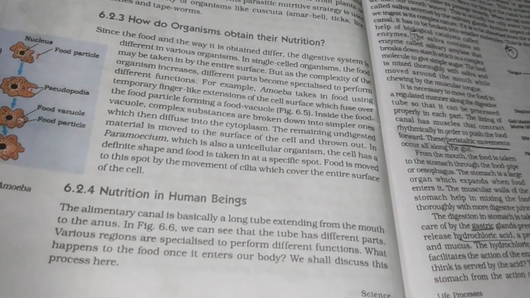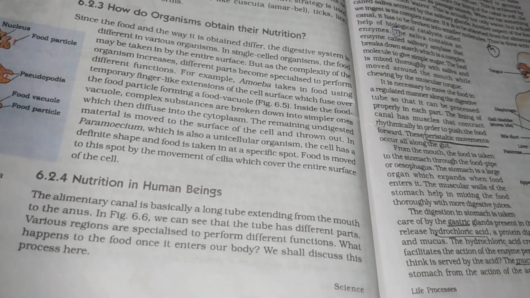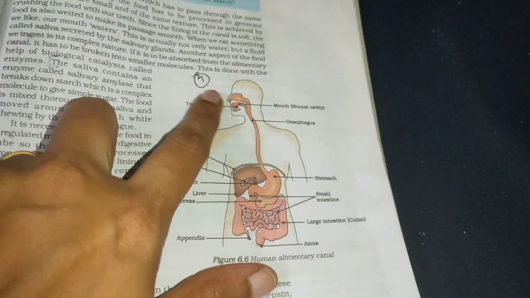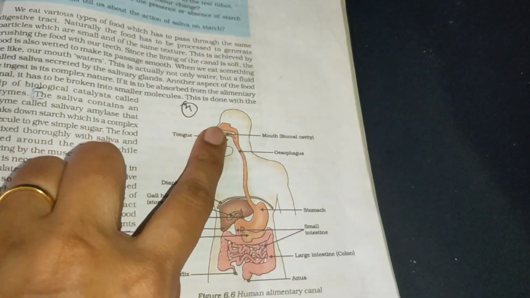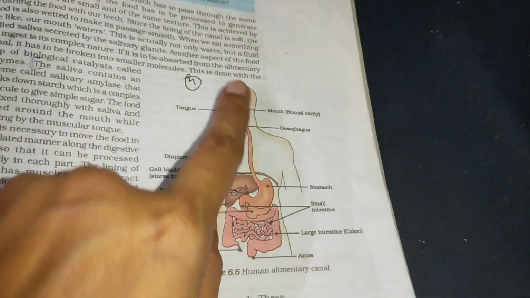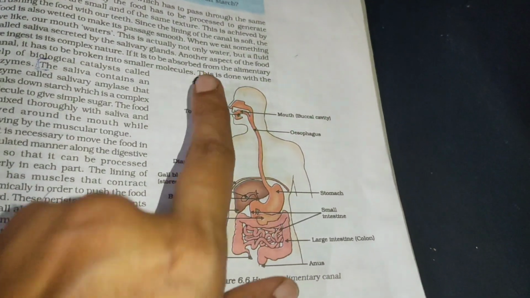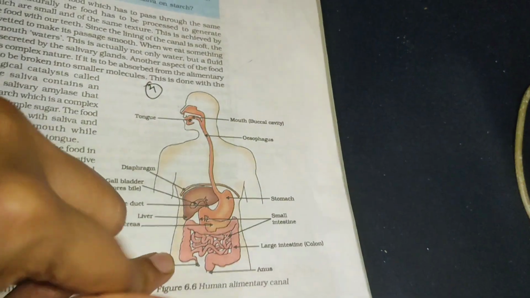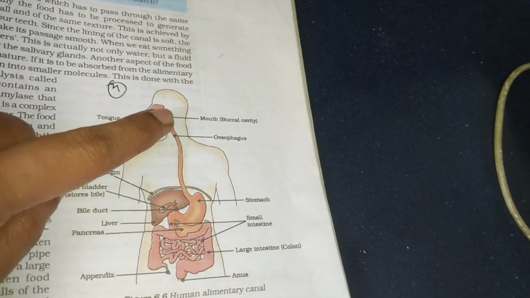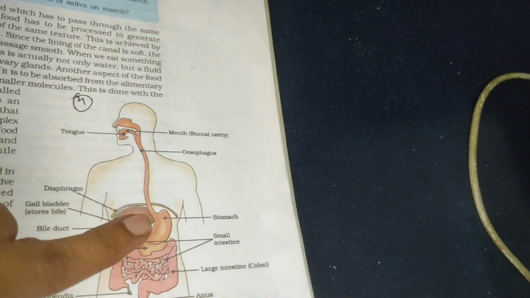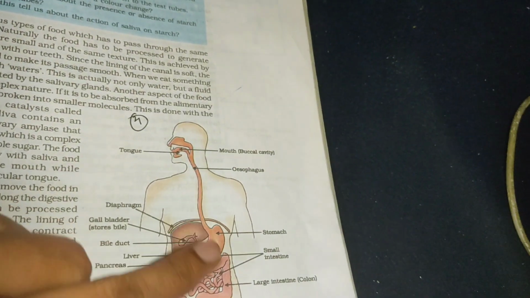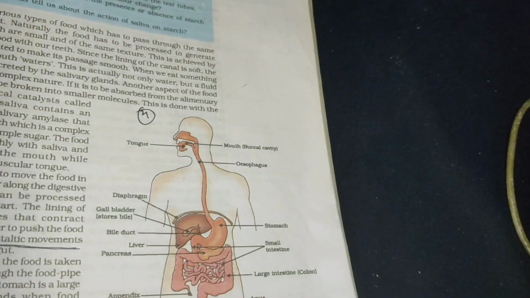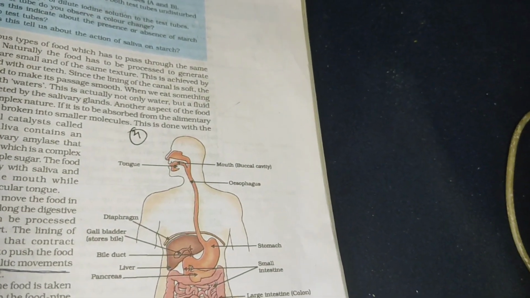Now we'll explain how it happens in human beings. The alimentary canal is basically a long tube extending from the mouth to the anus. There are different parts and regions which function differently. Let's discuss first. When we eat, various types of foods have to pass through the same digestive tract. Naturally, the food has to be processed into particles which are small and of the same texture.